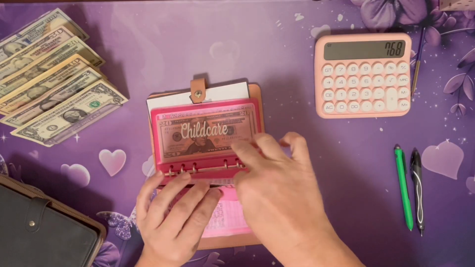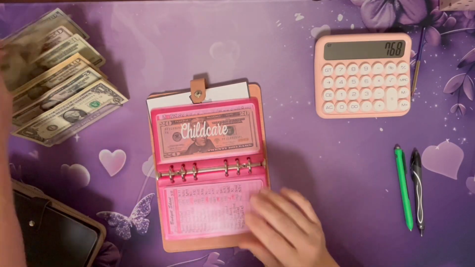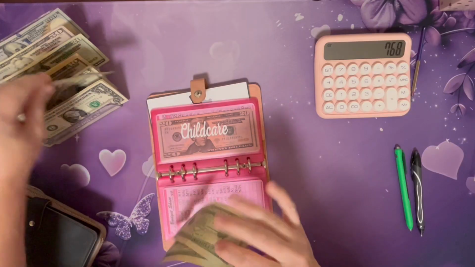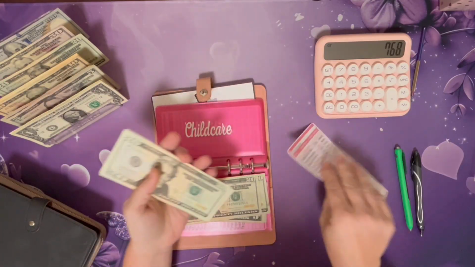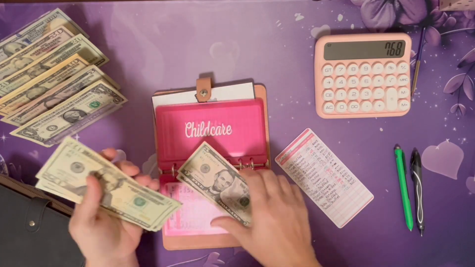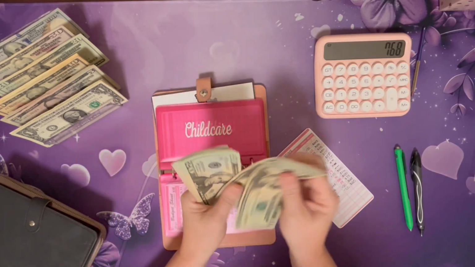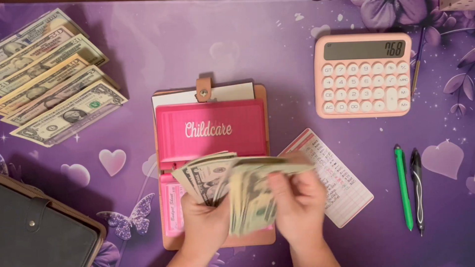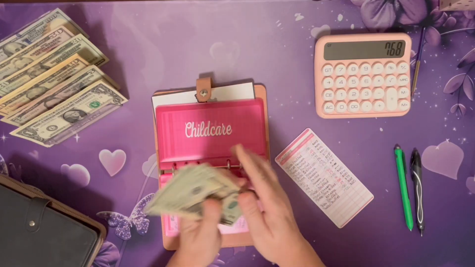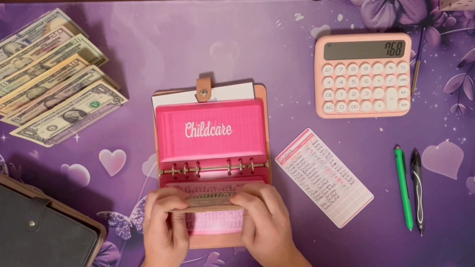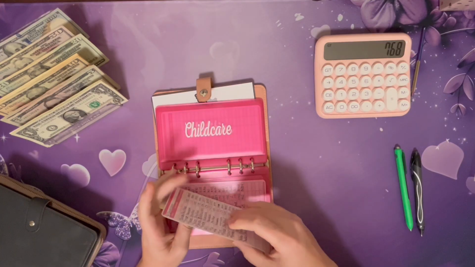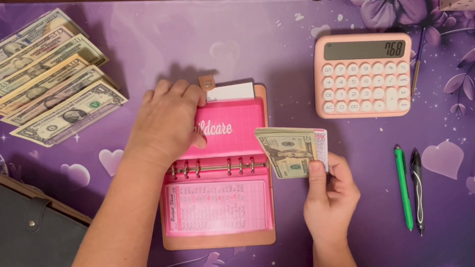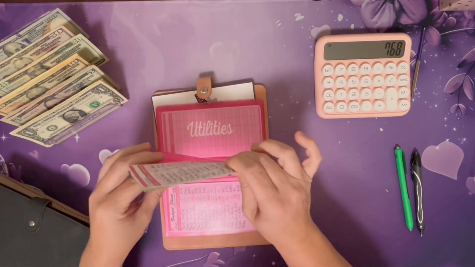And then childcare is getting 50. I will have to update this later because I've pulled out of it and didn't write it down, so I need to update that tracker.